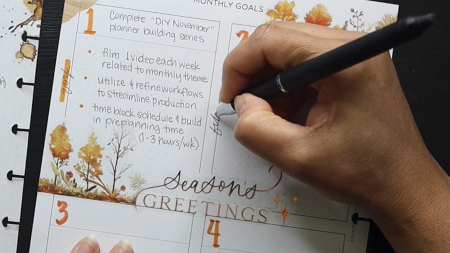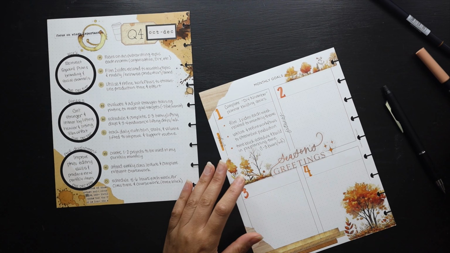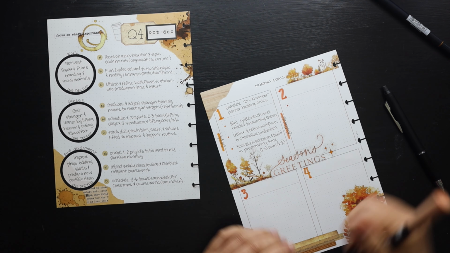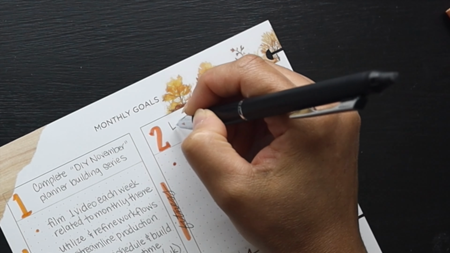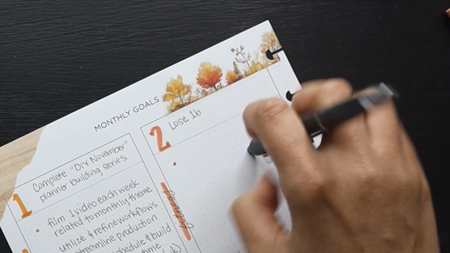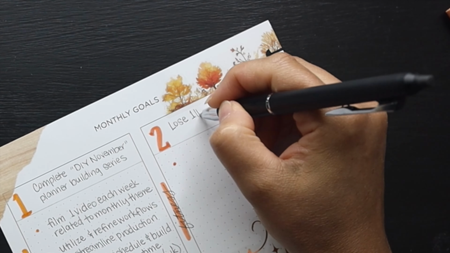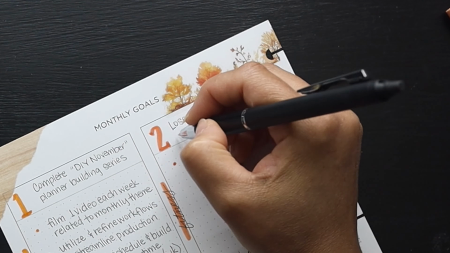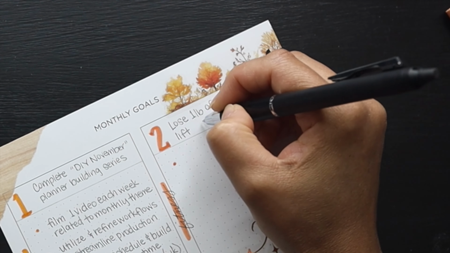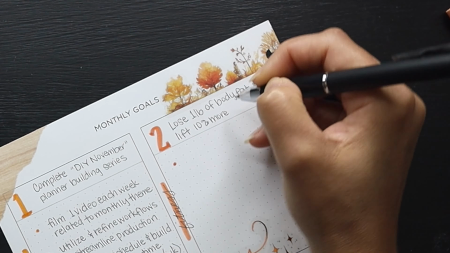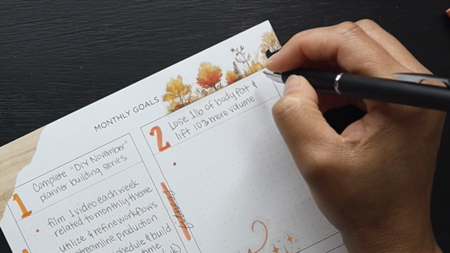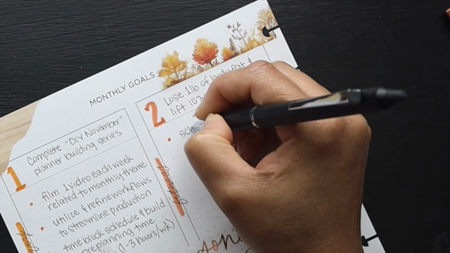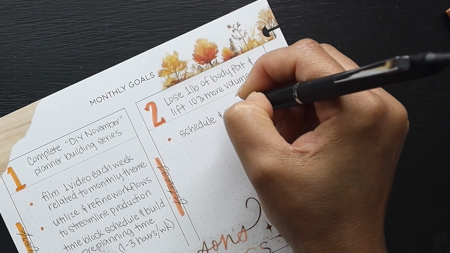My second goal will be a fitness goal, again, pulled from my quarterly goals. I've been really working on getting stronger this quarter, as well as losing a bit of fat if I can at the same time. So a little bit of body recomposition. So this month's goal is basically going to be the same as last month's goal, which is to lose 1 pound of body fat and to lift 10% more volume. Trying to lift heavier and lift more, seeing if that helps grow my muscles.